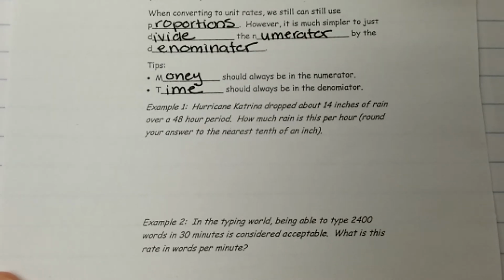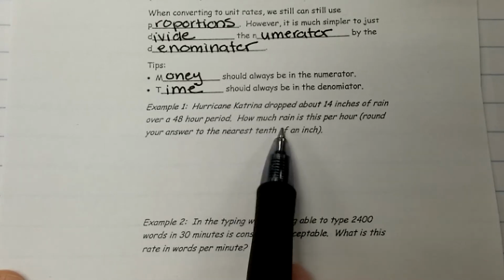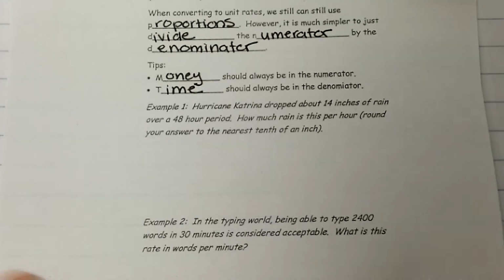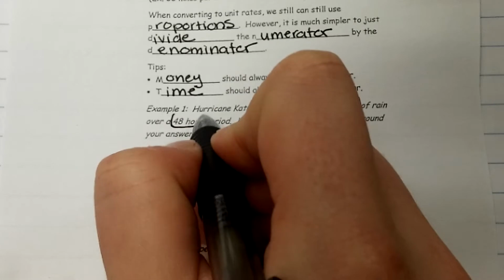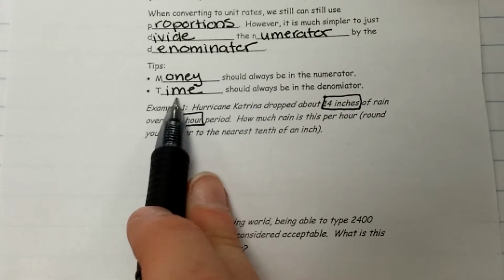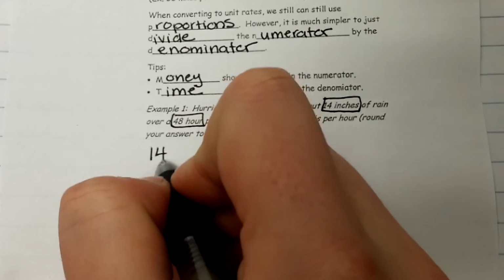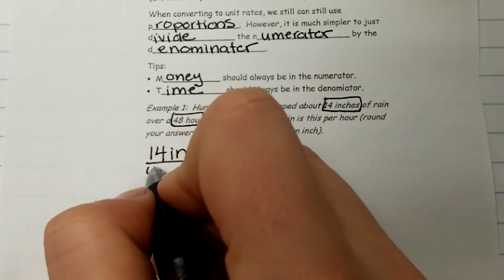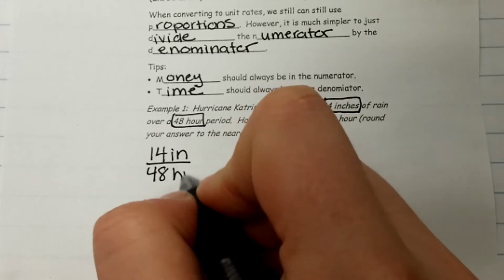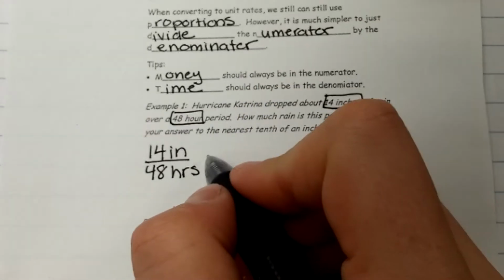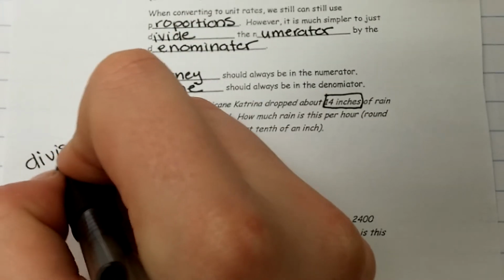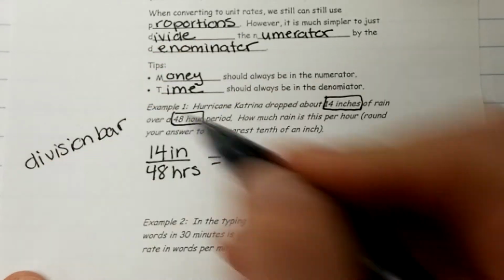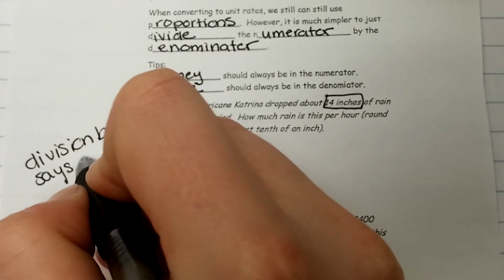So example number 1. Hurricane Katrina dropped about 14 inches of rain over a 48-hour period. How much rain is this per hour? Round your answer to the nearest tenth of an inch. So we have 14 inches of rain over 48 hours. Notice we have a time measurement. Time should always go in the denominator. So we're doing 14 inches in 48 hours. Okay, and we want to go to inches per hour. So again, that division bar always says per. We can make a note of that. Division bar says per.